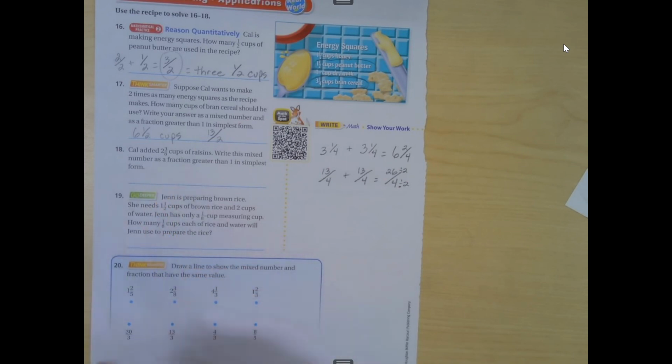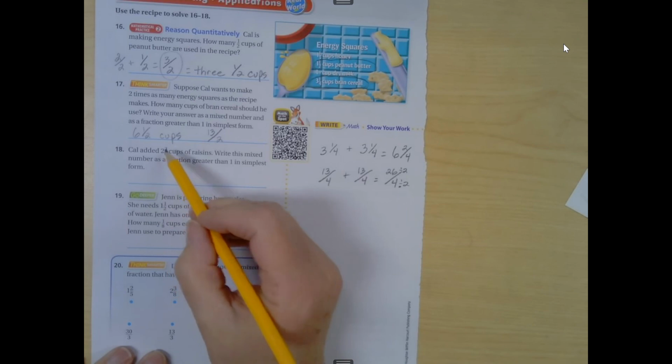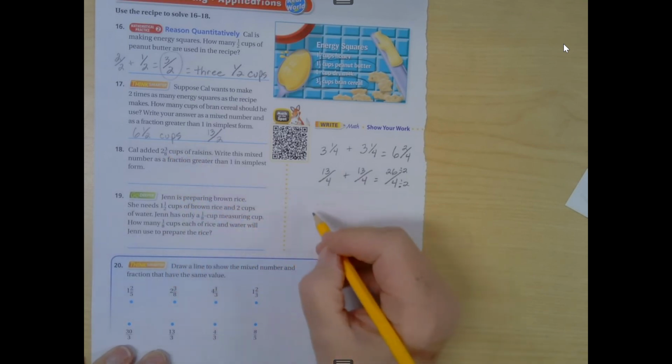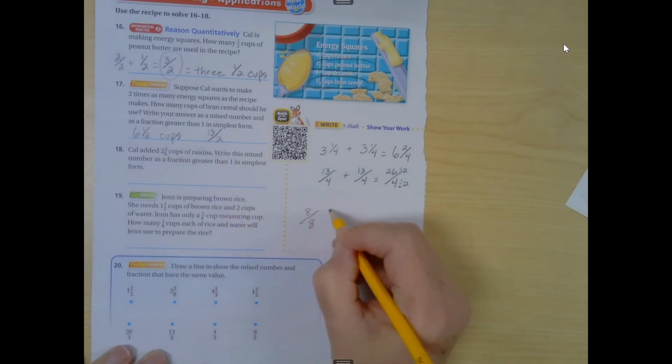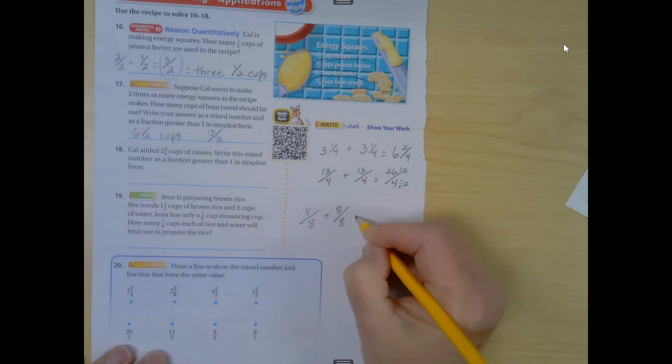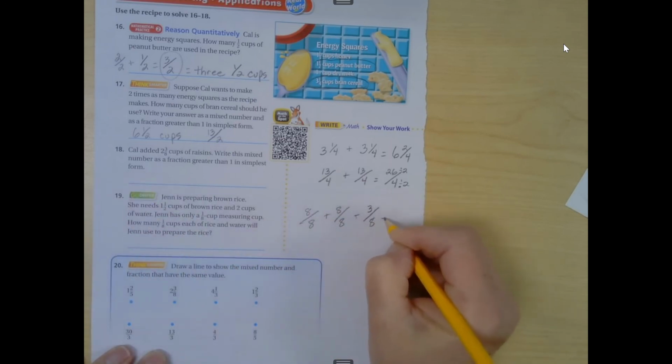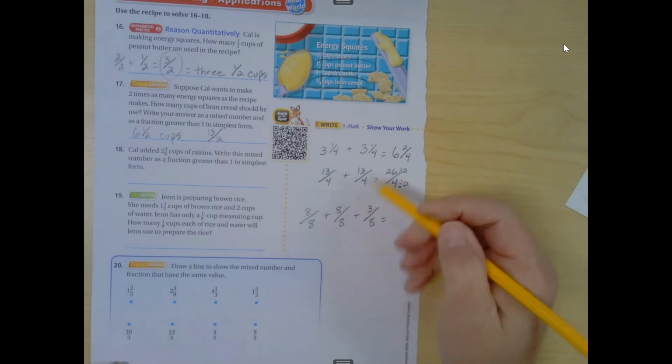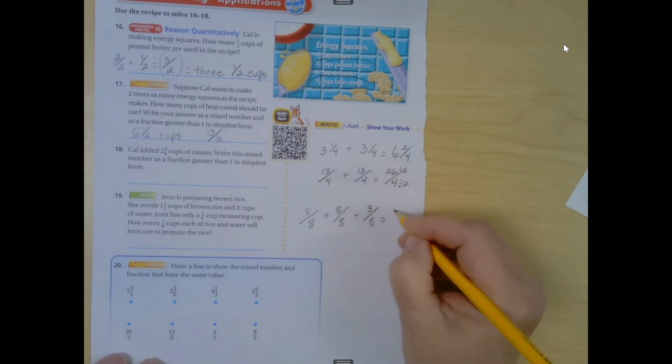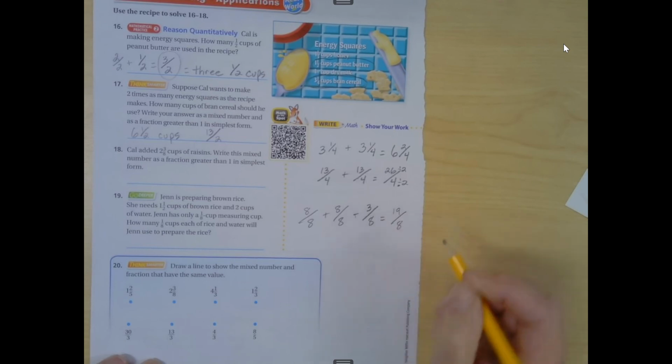Cal added 2 3/8 cups of raisins. Write this mixed number as a fraction greater than 1 in simplest form. Okay, so we're going to take 2 3/8, so that would be 8/8 plus 8/8. There's our 2 plus the 3/8. Okay, 8 plus 8 is 16, 17, 18, 19 eighths.